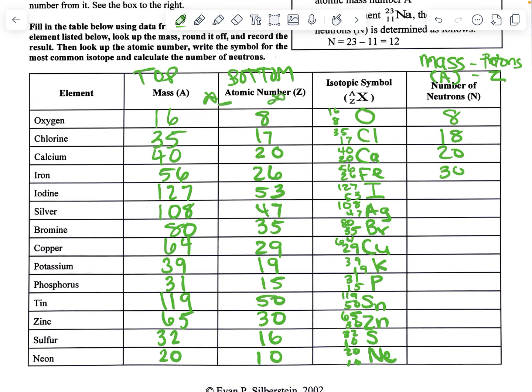So I'm just going to go all the way down. If for some reason you don't have the same number as me, check your math again. It should be A minus Z, so mass minus atomic number. And if I got any of these wrong, just let me know in the kindest way possible. Okay, so I hope that works out for you. Thank you.